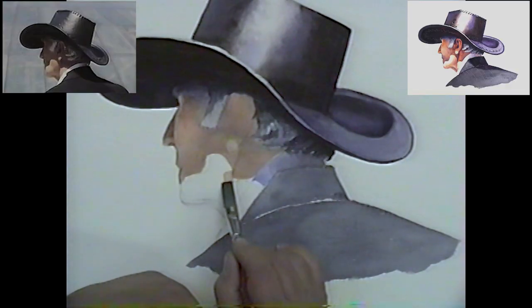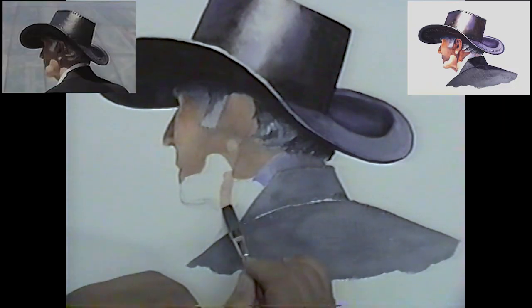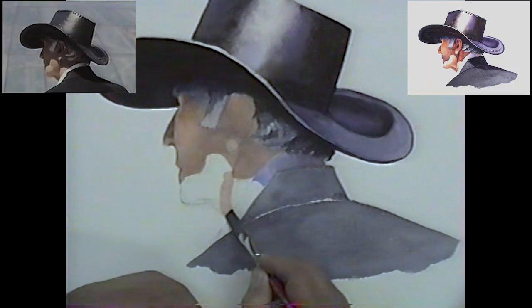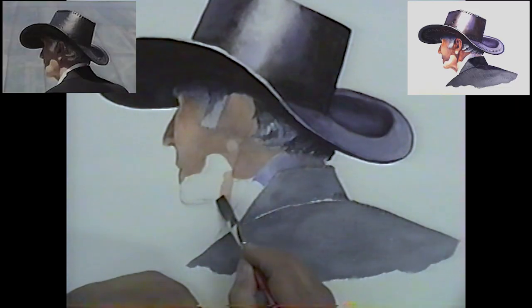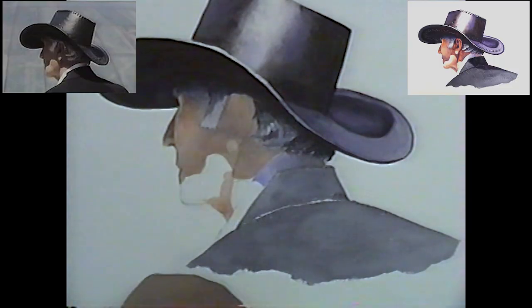Okay, now, just have to decide where I want this to go. Come down like this. It's just, yeah, I just need a break from doing top hats.